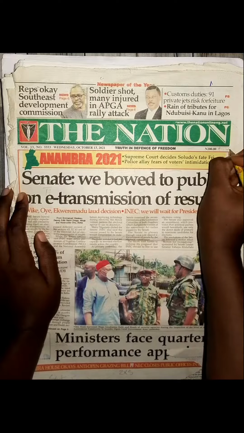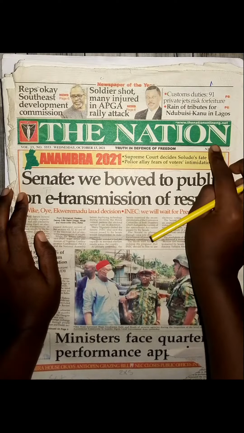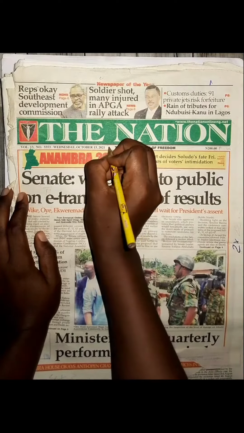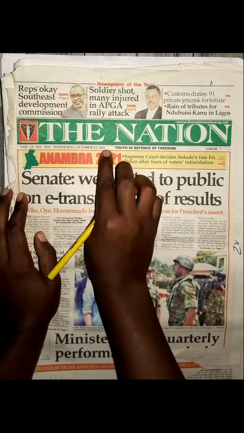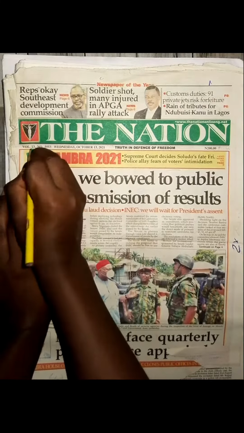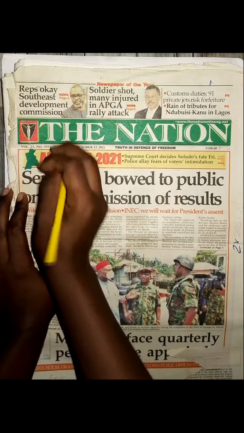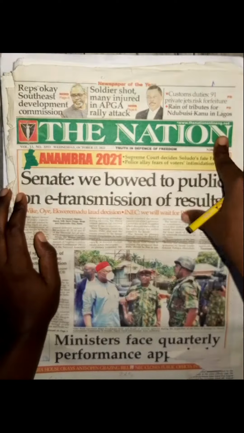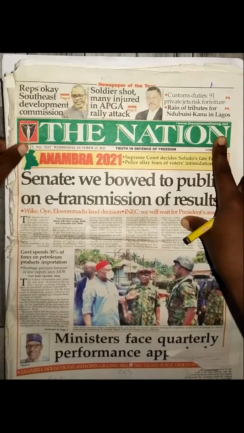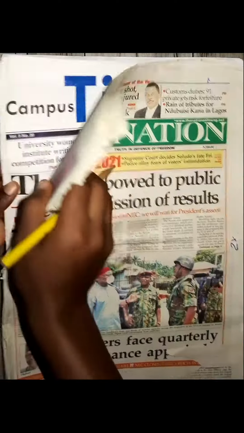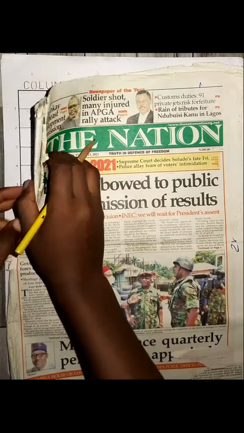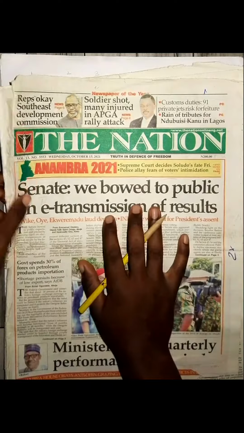The price of the newspaper, the date it was published, and the publication. So this is the name of the newspaper. So in our dummy sheet, we'll be putting that.